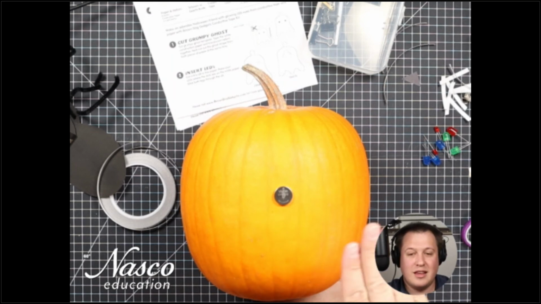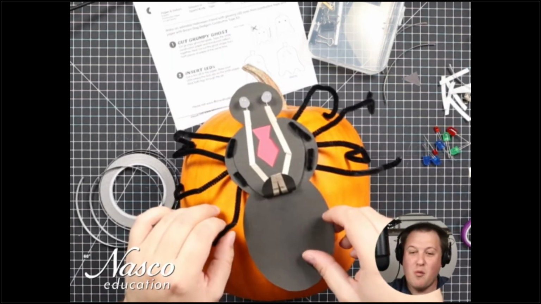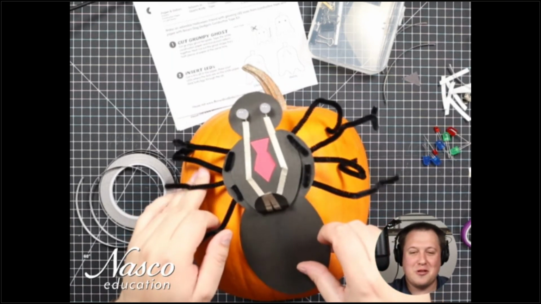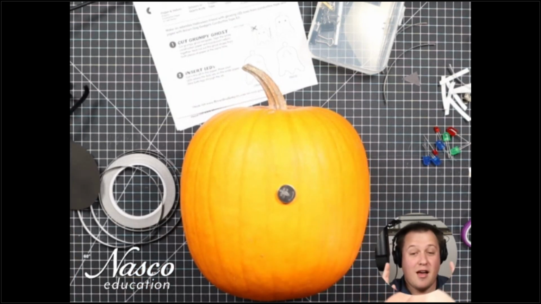So there we go. The pumpkin's an easy one. The ghost is an easy one. The spider, this one here, is a little bit more work, so definitely not for your 10 and 11-year-olds. But again, it's the same thing, the pumpkin approach. Again, on fabric is fun.